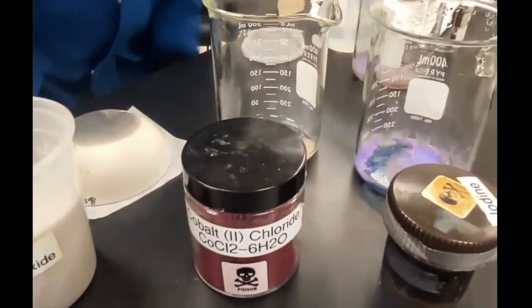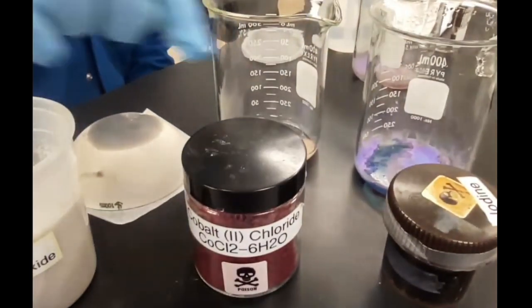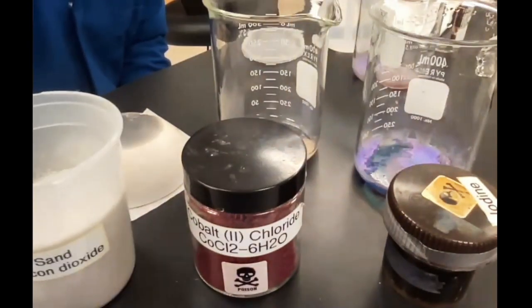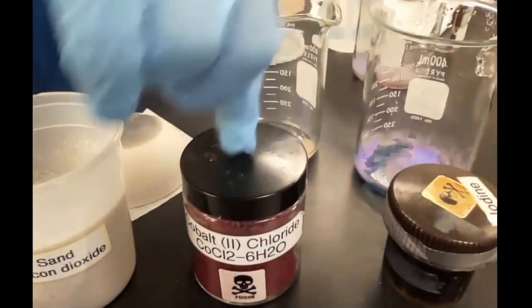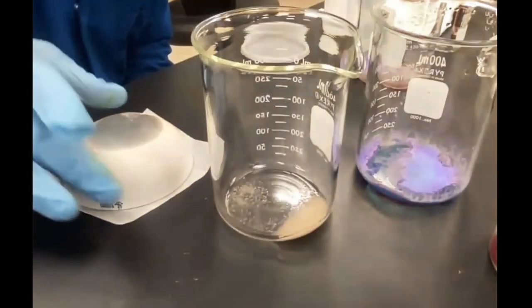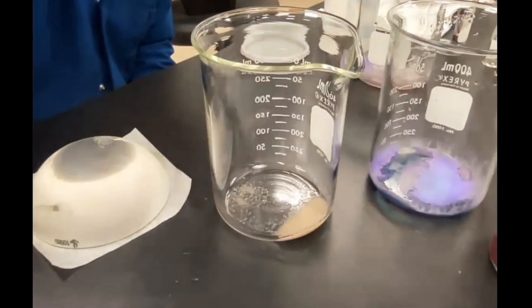So that's the three before separation, the three after separation. Pretty much is the lab. You guys have any questions on that?